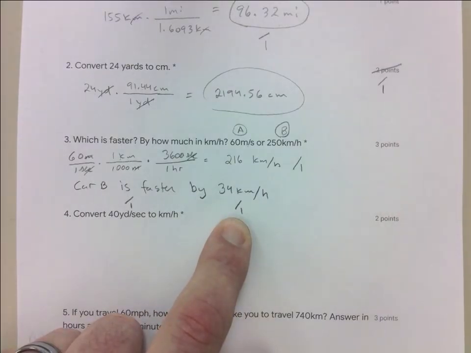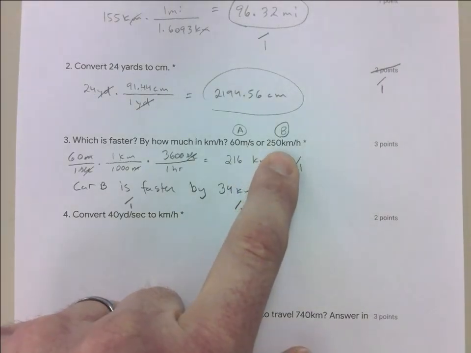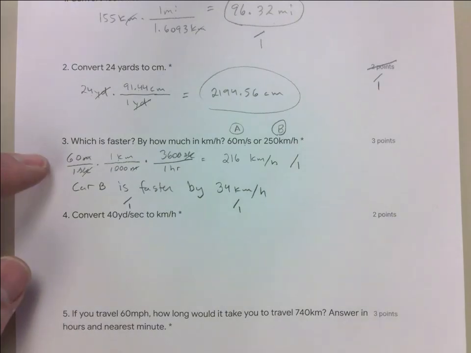Did anybody convert kilometers per hour to meters per second? If you did, let me just do this quickly here. Kilometers per hour. Did anybody convert it that way?